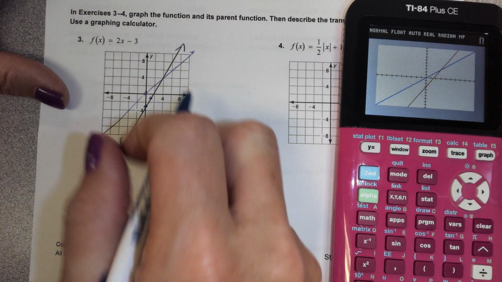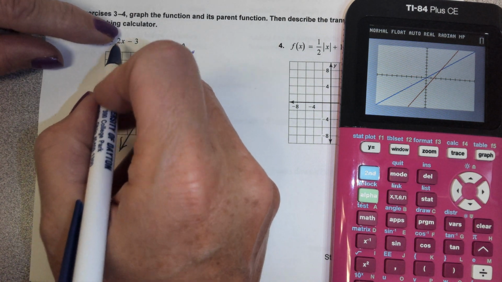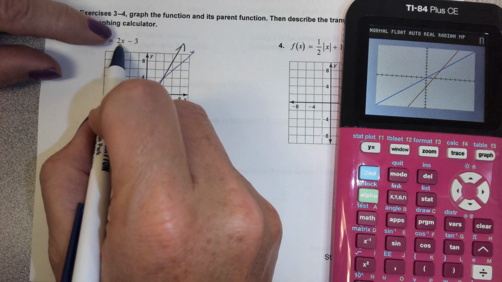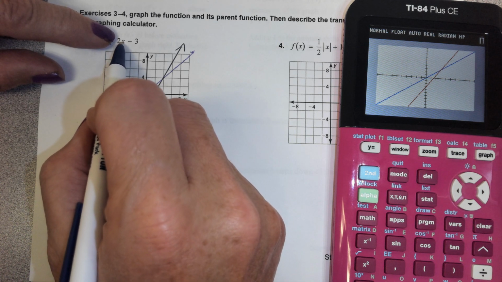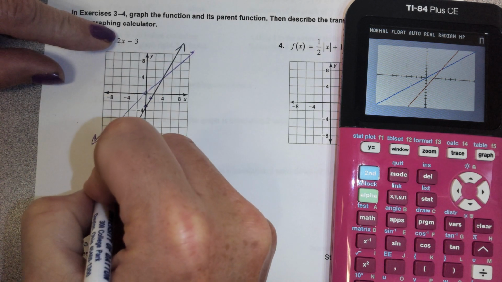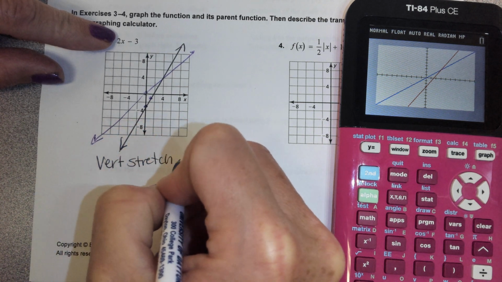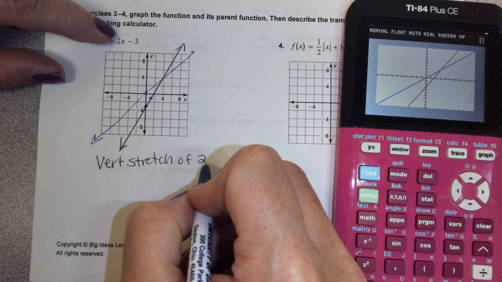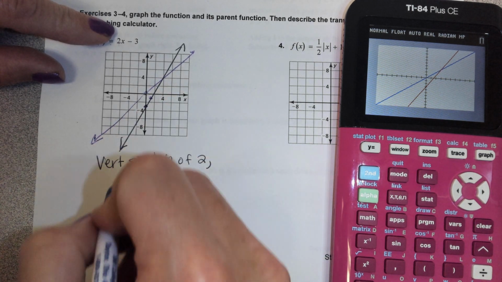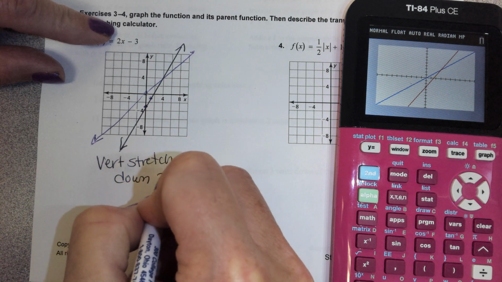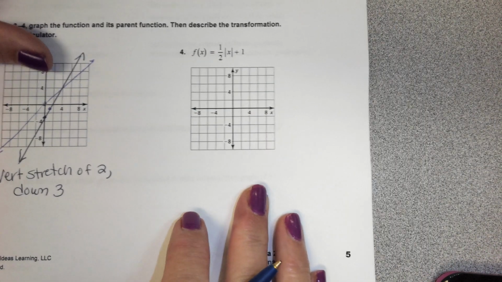So what we can say then as far as this transformation went, this right here, I can think of this as two different ways actually. I can think of this as a vertical stretch of 2. We're going to just write it like that. Vertical stretch of 2. And it went, you can see, down 3. So we've done that. That's our transformation.